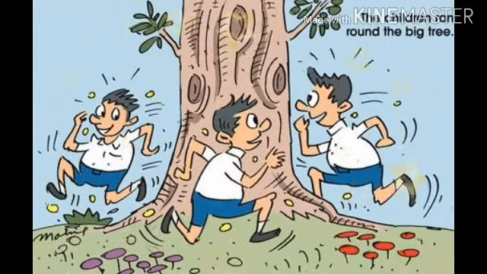Next we have, now students, what can you see in this picture? There are three boys who are running round a big tree. They are running round a big tree as their motion is in a circular path. Do you understand? We use round if something goes in a circular path.